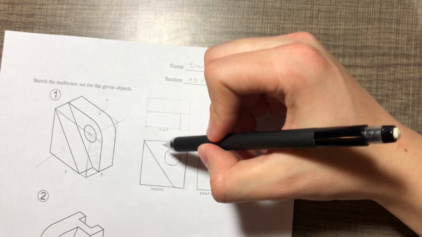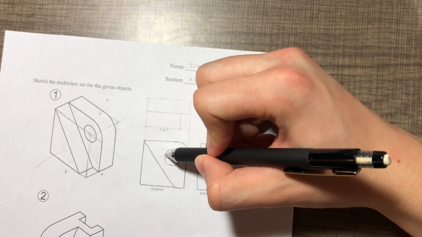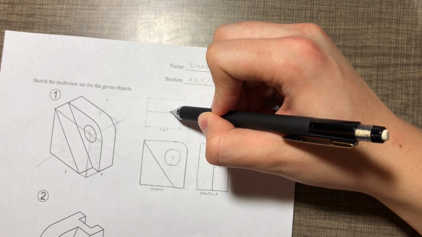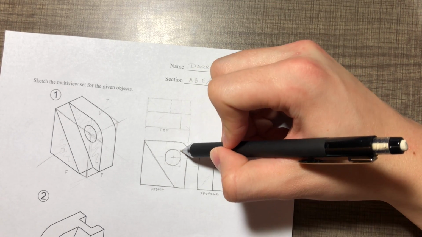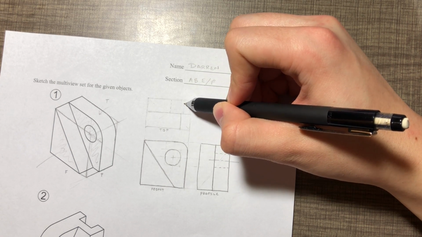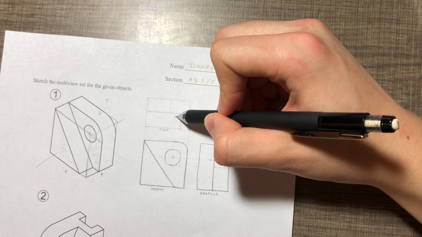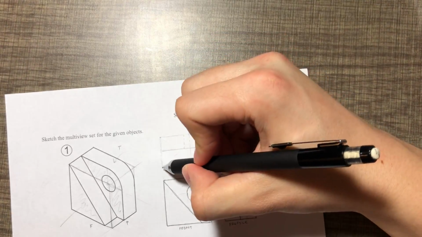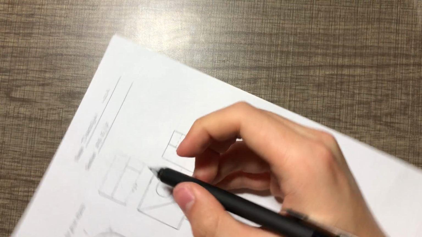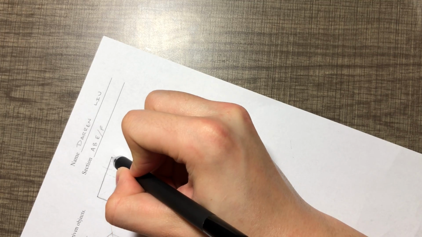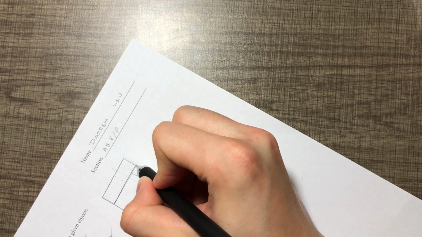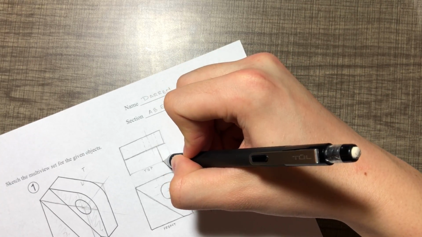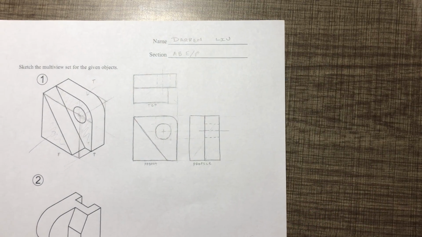Am I done? Nope. I still need the hole. So aligned to this guy, I have a hidden line on this side, hidden line on this side, and between the two, a center line. I'll go bold. And now I am done with this question.